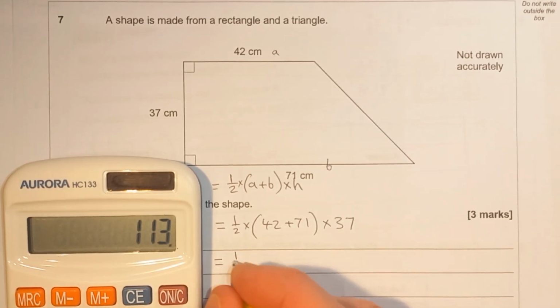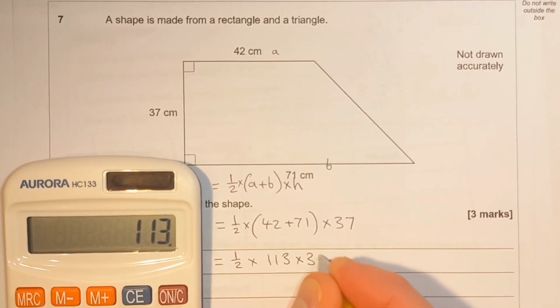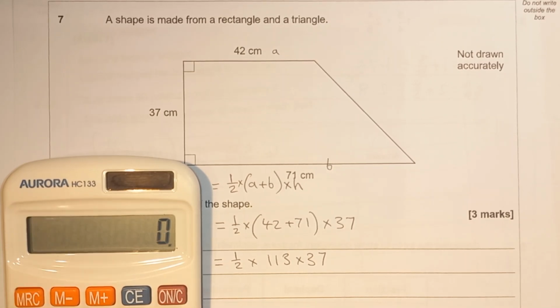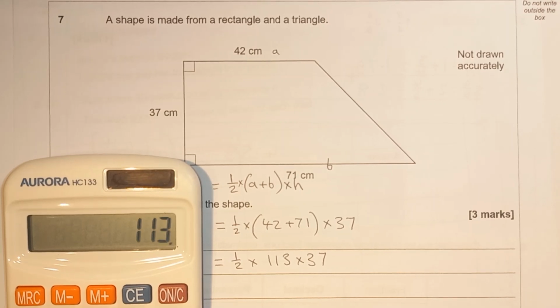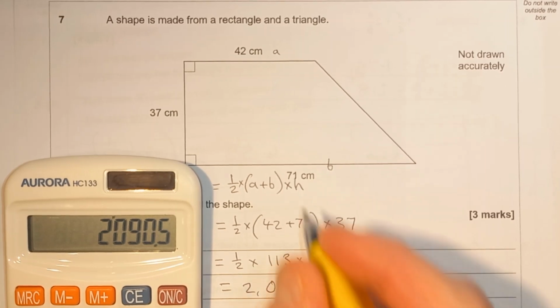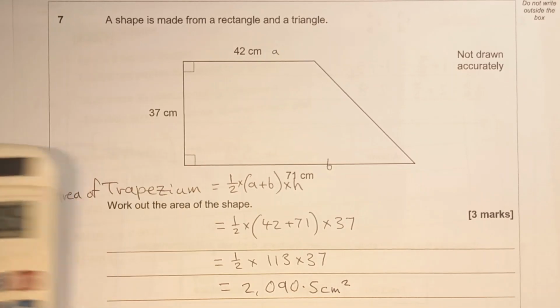So it's going to be a half times 113 times 37. You can type a half in the calculator, or you can say, well, I know a half is 0.5 times 113 times 37. And we get 2090.5, and it's centimetres, and because it's area, it's going to be centimetres squared.